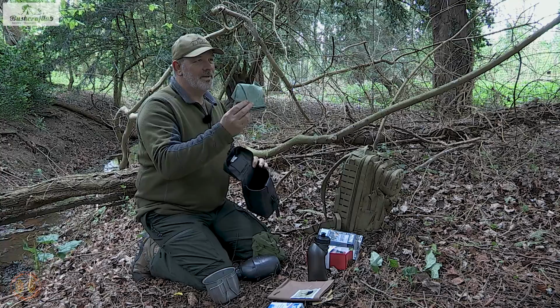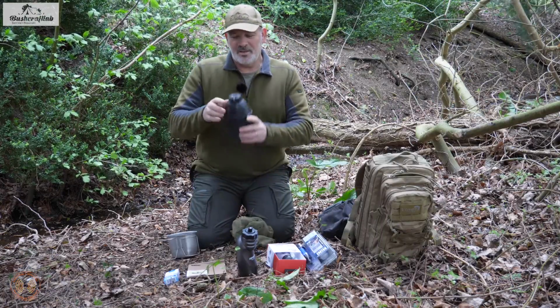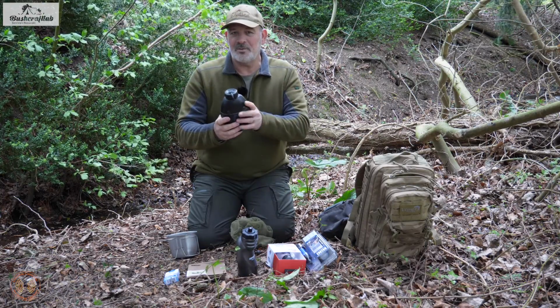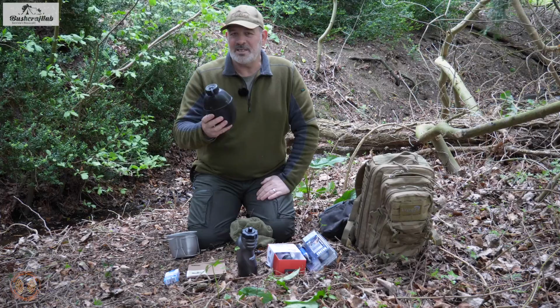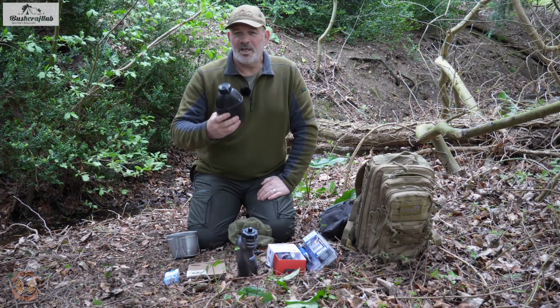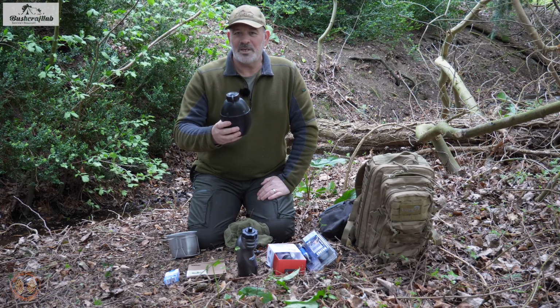Whenever you're collecting dirty water, you've got to think that if you put that into the water, the contaminants are going to be on the outside as well as the inside. So you should always have dirty water collection and a clean water bottle, and that way you're never going to get the two mixed up.